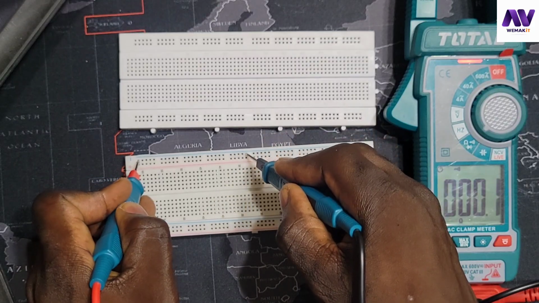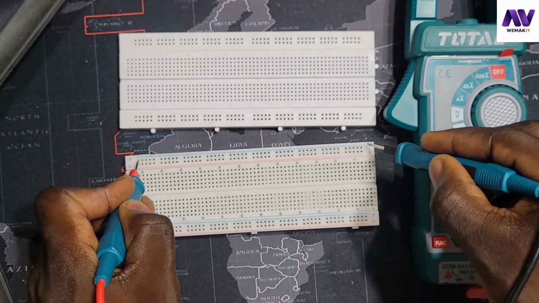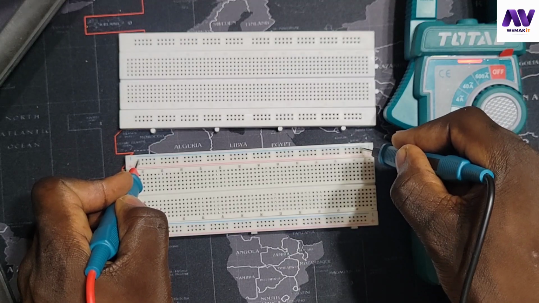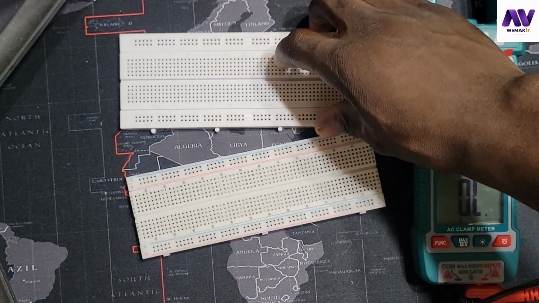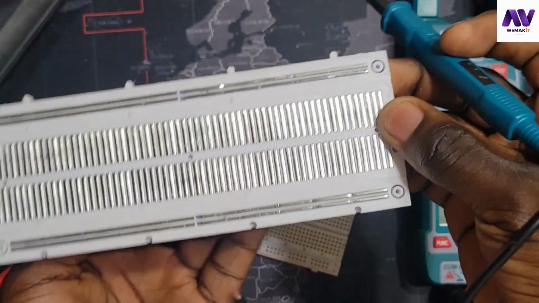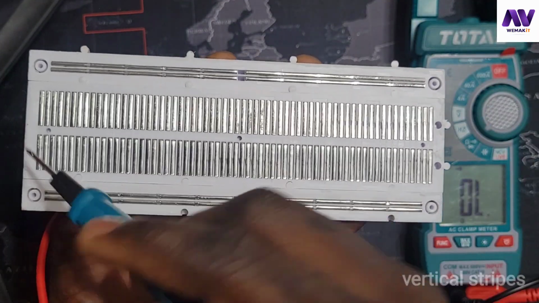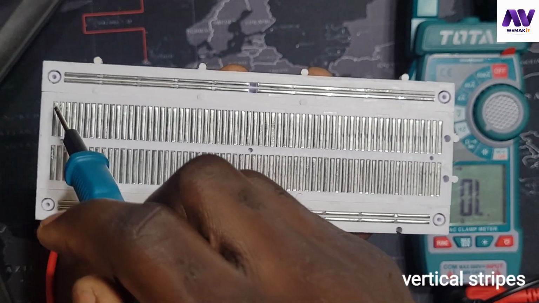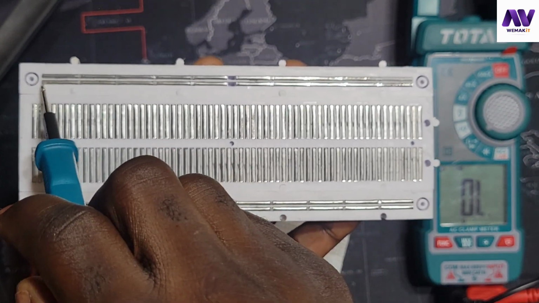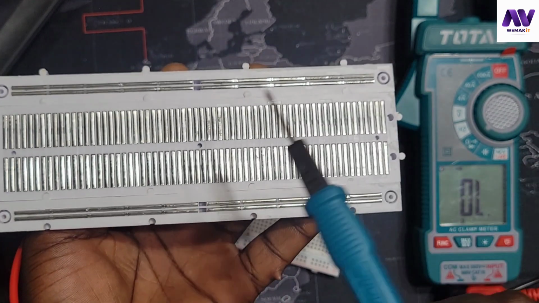Between these two points we have continuity, and to this other point we also have continuity. If you want to look at it internally, you see here the conductive stripes inside. For the horizontal stripes, you have this line that runs from here to this other point, and this one that runs from here to the other end.